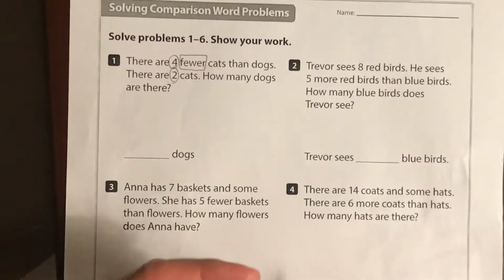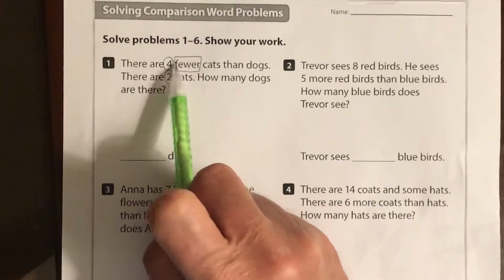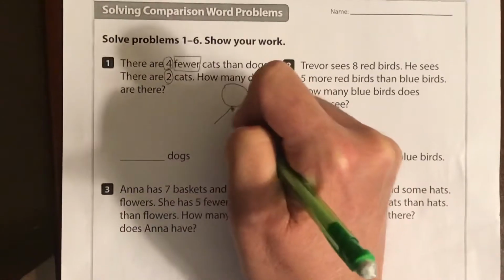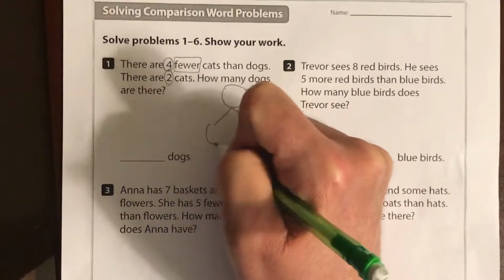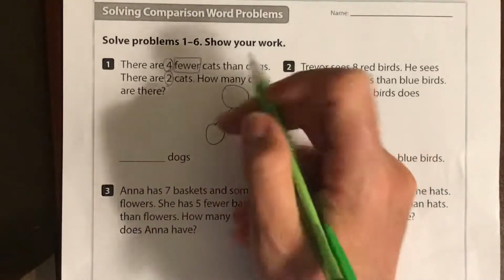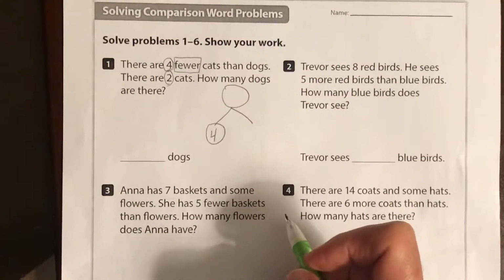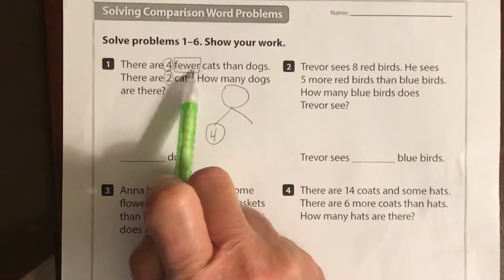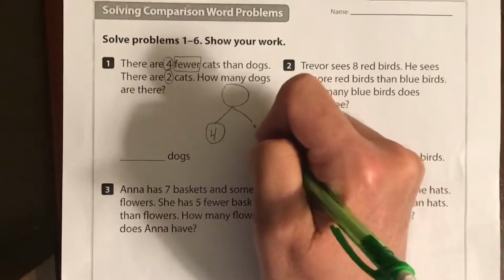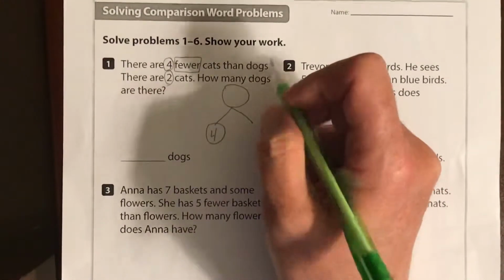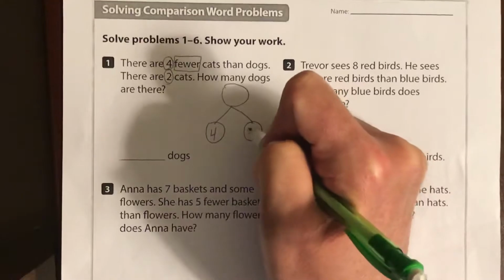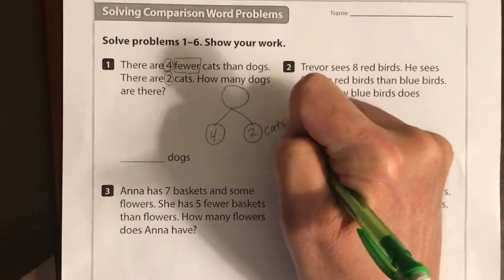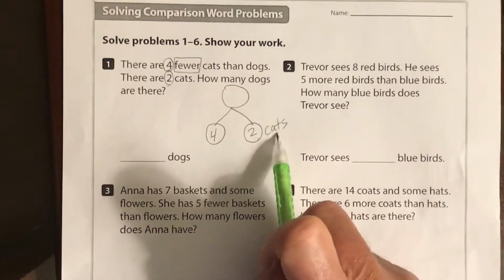Okay, so if fewer is always a part number, I'm going to put that in my bubble first. So it says 4 fewer. So I'm going to put 4 as a part number. And there are 2 cats. I know I have less cats because it says fewer cats. I have less cats than dogs. So if I have less cats, that means 2 is my part number. Okay, so it says 2 cats. I'm going to label here so you can see that 2 is representing cats.